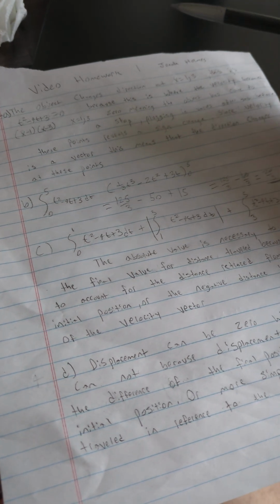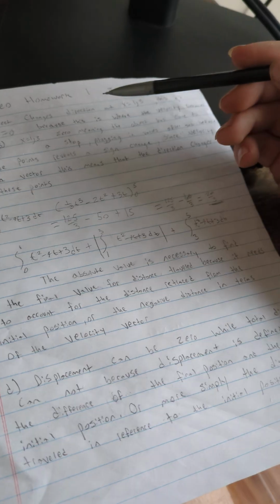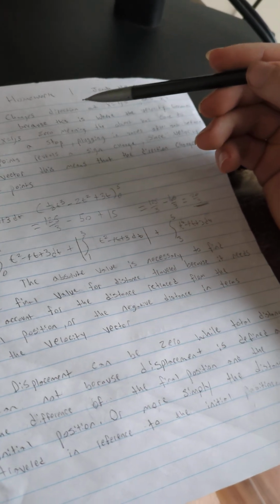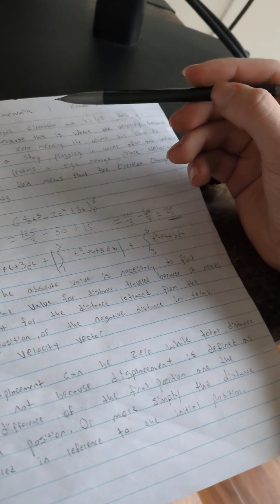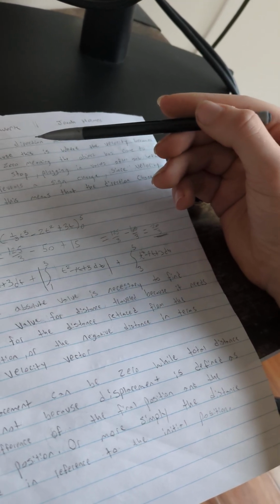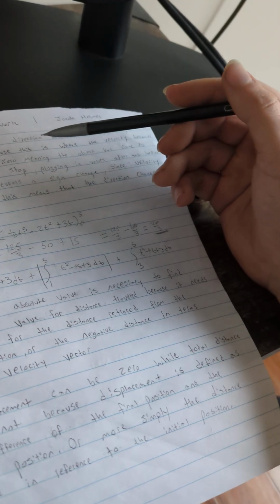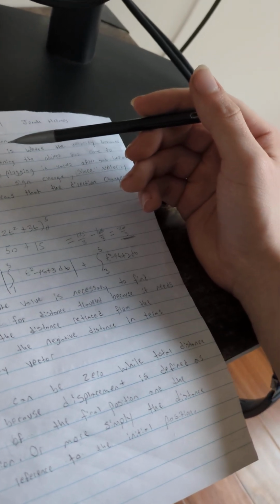Question 1 gives an object moves along a straight line with the velocity v of t equals t squared minus 4t plus 3 from the interval of 0 to 5. The first question asks you to find all times in 0 to 5 when the object changes direction. In your explanation, clearly state what it means for the object to change direction in terms of the sign of v of t.